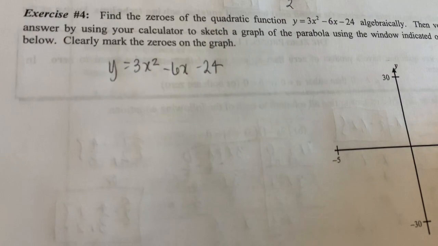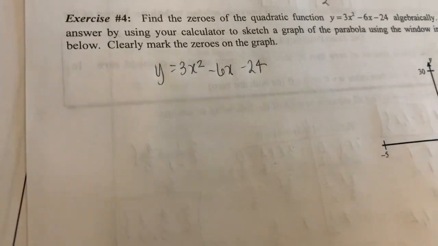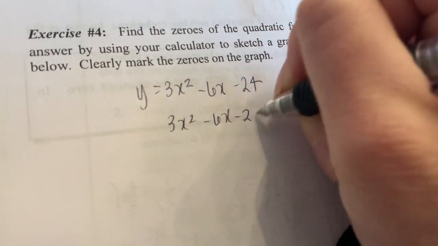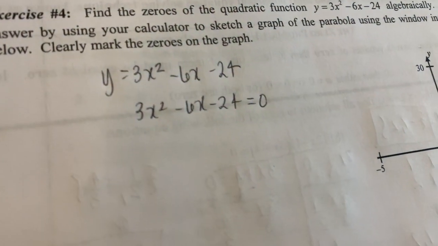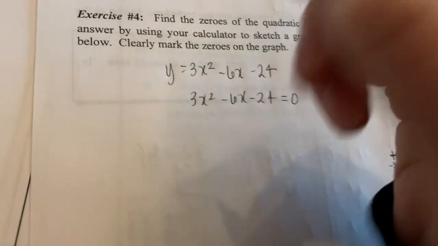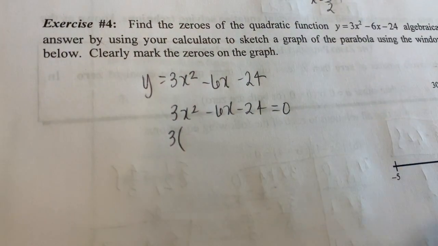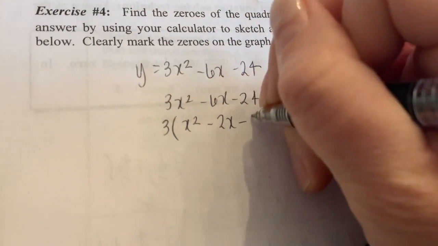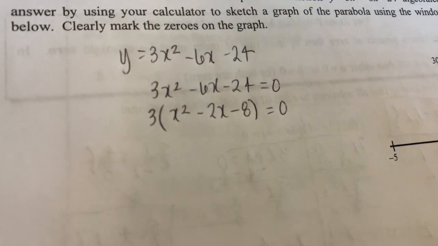So like I said before, you always want to try to see if you can factor out a GCF first. So I'm going to first set this equal to 0, because that's our goal here, right? And this time you'll see that there is a GCF of 3. So we should try to factor out the 3 first. This leaves us with x squared minus 2x minus 8 equals 0.